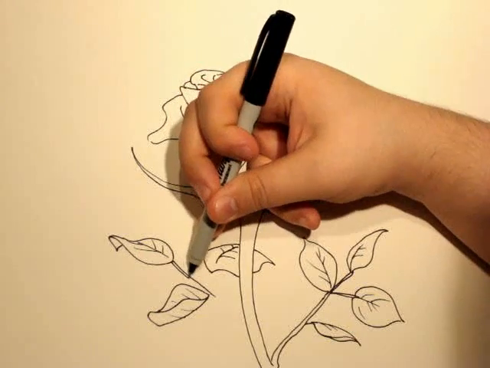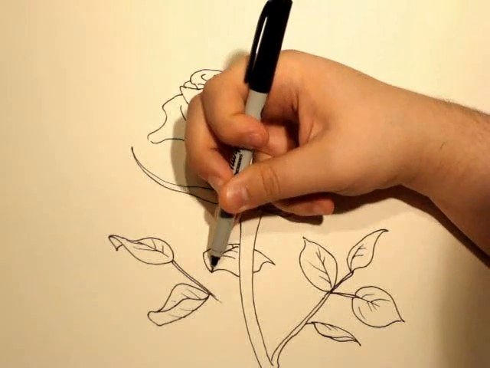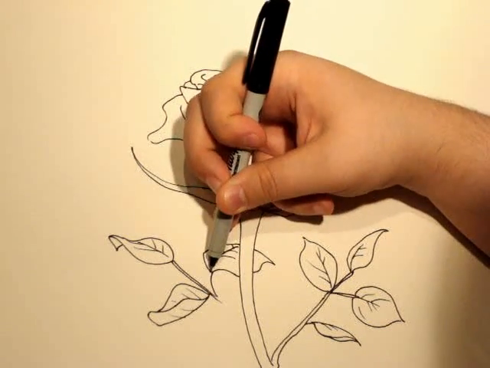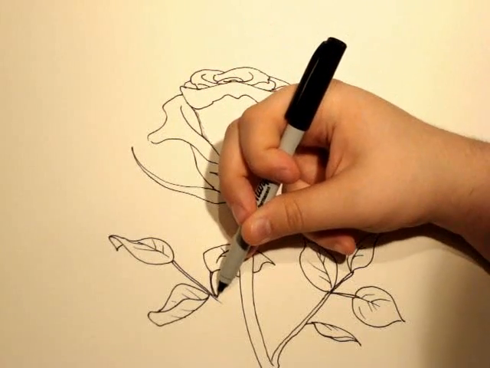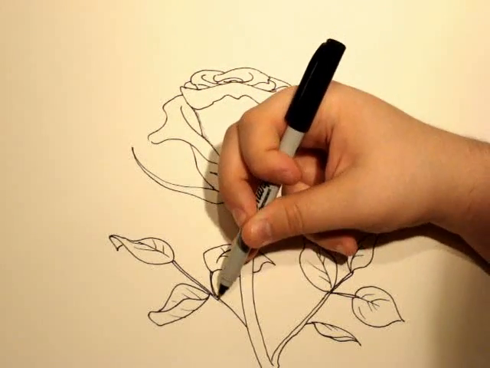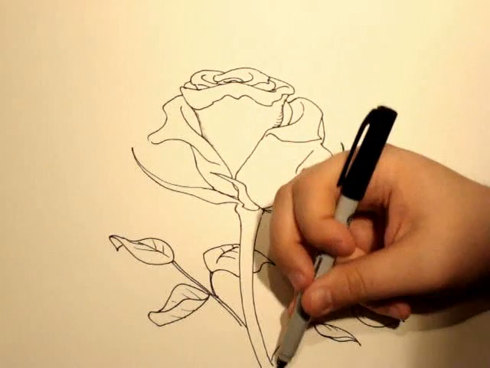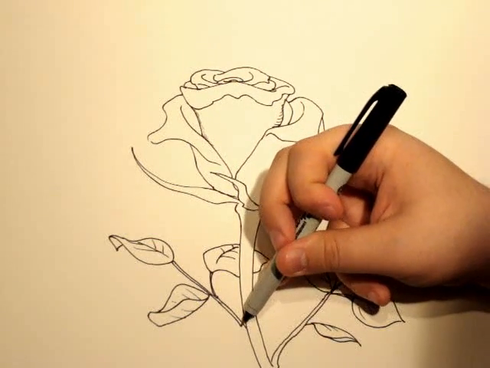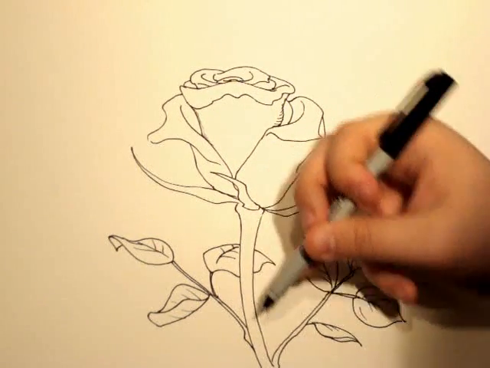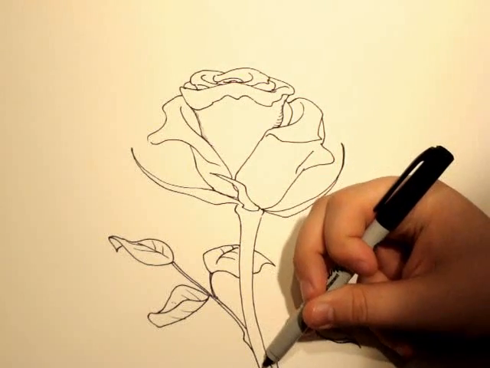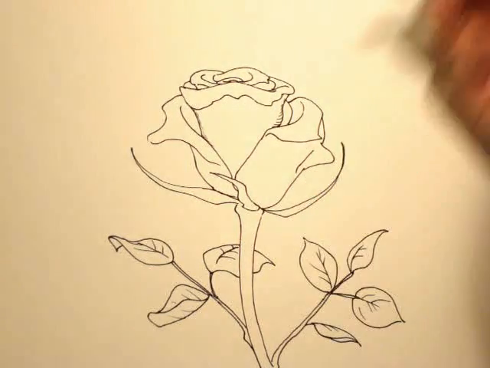Now again, some leaves are close to the stem, like this one, and some come pretty far away. Usually when these stems start, there's this extra bump to show that it's starting. And there you go.